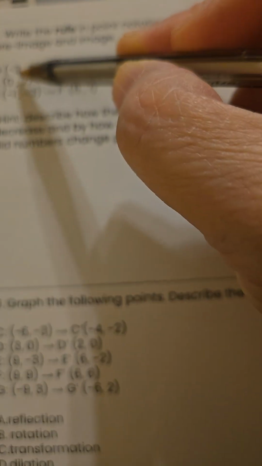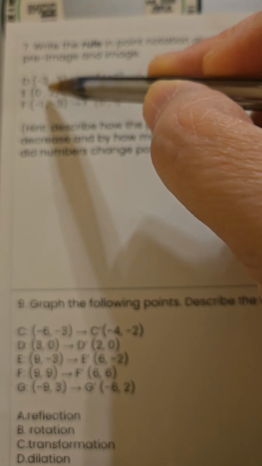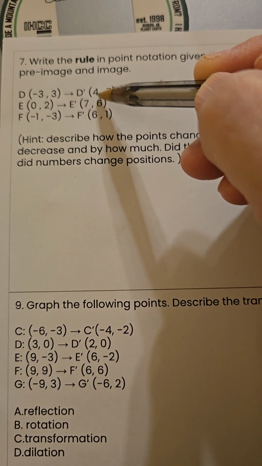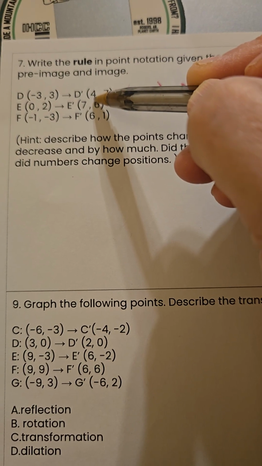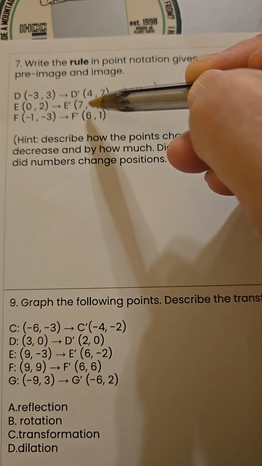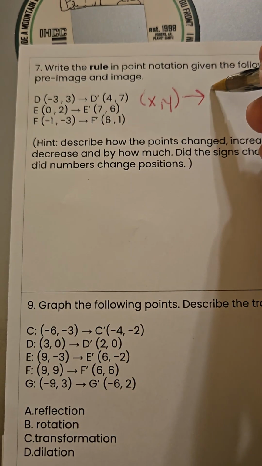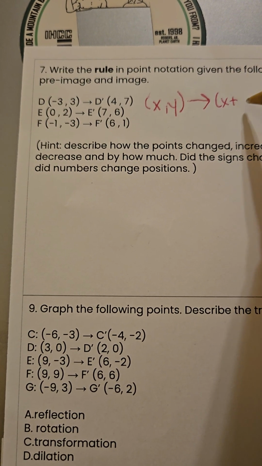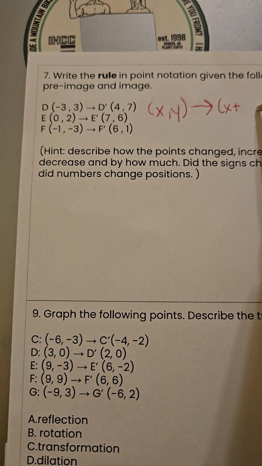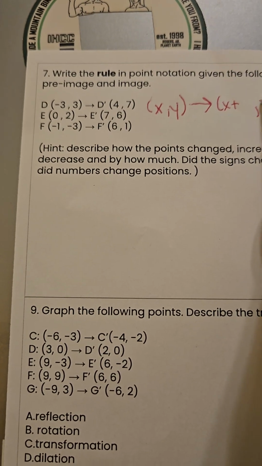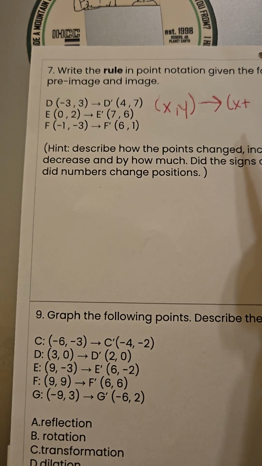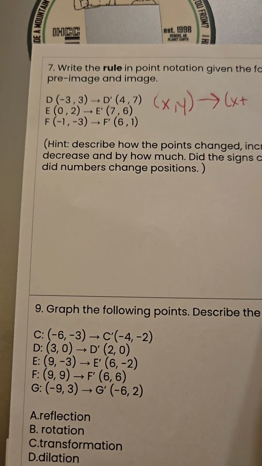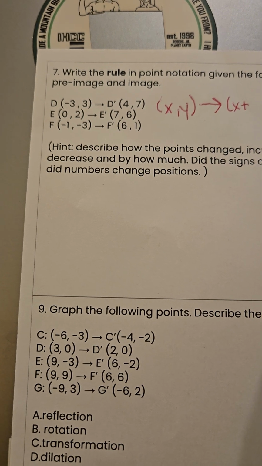So if you're looking at your X, it went from -3, and I know it keeps coming in and out, and I'm sorry, of like clear and then blurry, but -3 to 4, what is that change? And then you're going to put X plus whatever that change is, right? And then you've got your Y, and it goes from 3 to 7. So whatever that changes, Y plus, and then you put your number, okay?